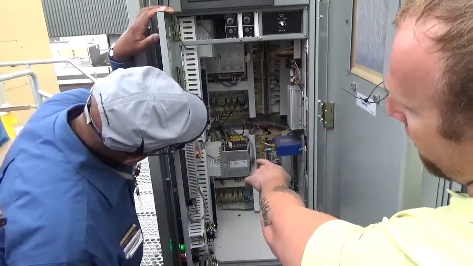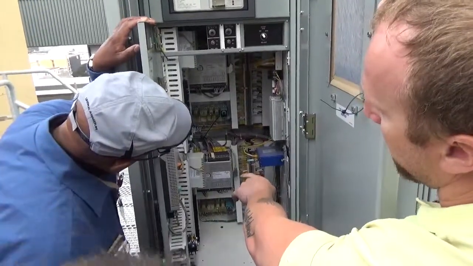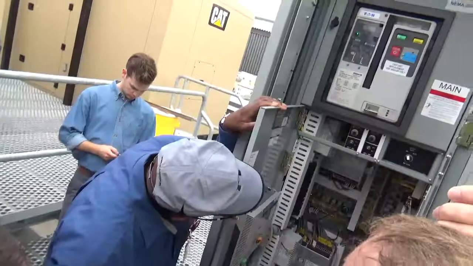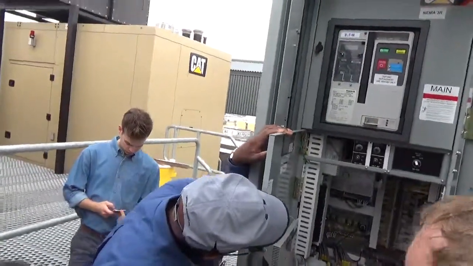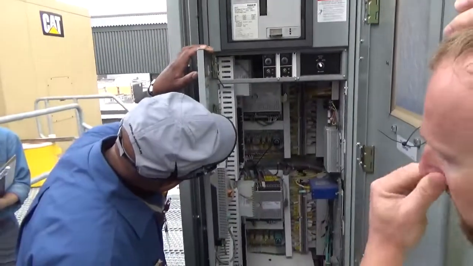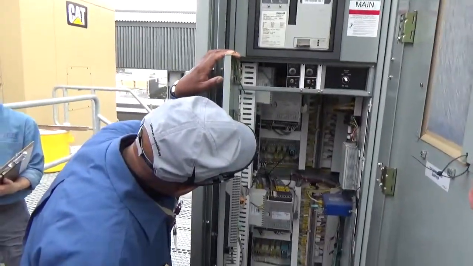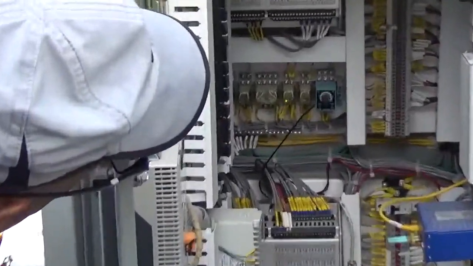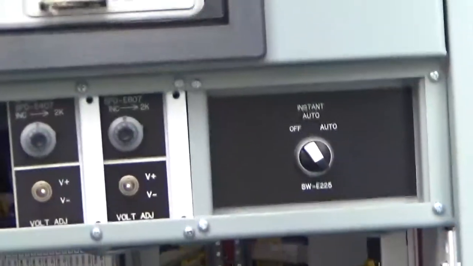The other two off-white color boxes on the left, those are your 25 sync devices. That's what we use to sync the generators to each other, make sure that they're in phase and voltage and all that before we actually close in the breaker. Once we're in phase and voltage match and everything to parallel, a contact inside those closes, giving the switchgear signal saying we're good to close the breaker. Go ahead and close it.